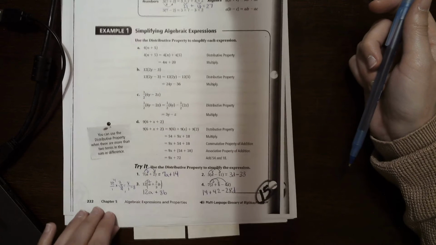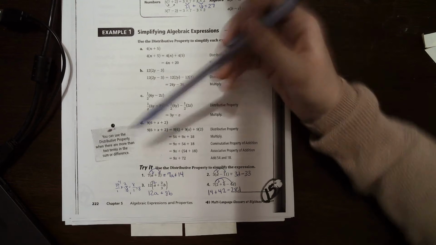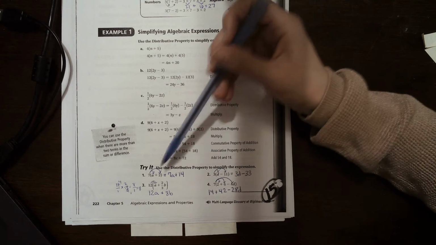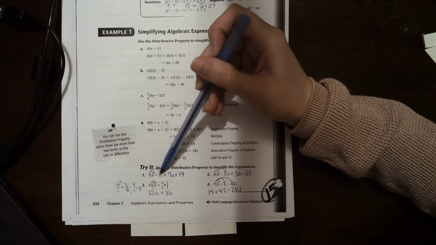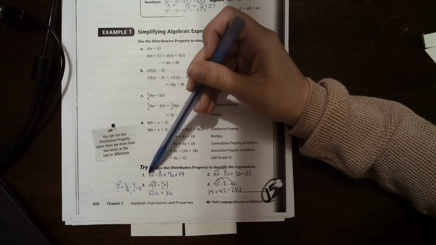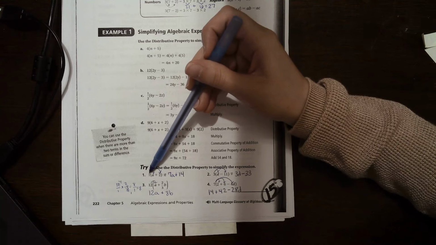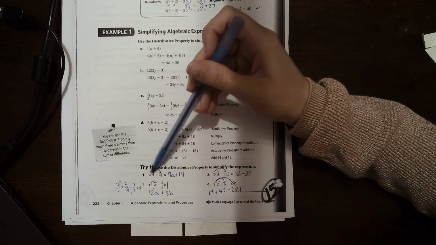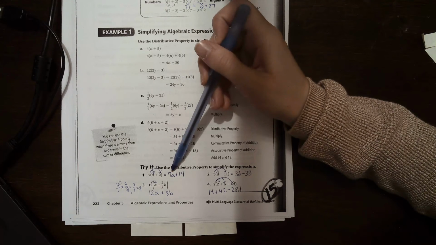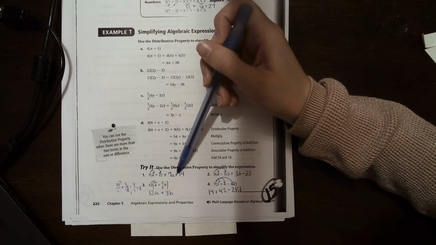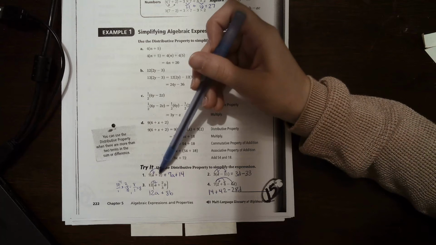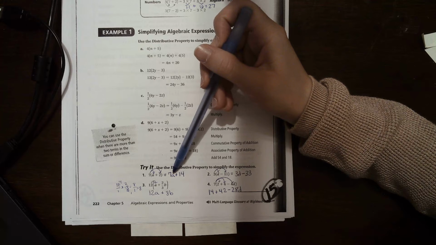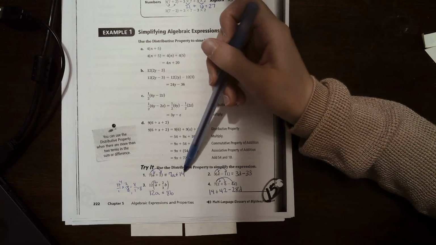Let's take a look at the examples on the bottom of page 15. Number 1, we're using the distributive property to simplify each expression. We have 7 times a plus 2 inside parentheses. The 7 is on the outside of the parentheses, so we multiply it by every term inside. 7 times a is 7a. Bring the addition sign out. And then 7 times 2 is 14. So it should be equal to 7a plus 14.